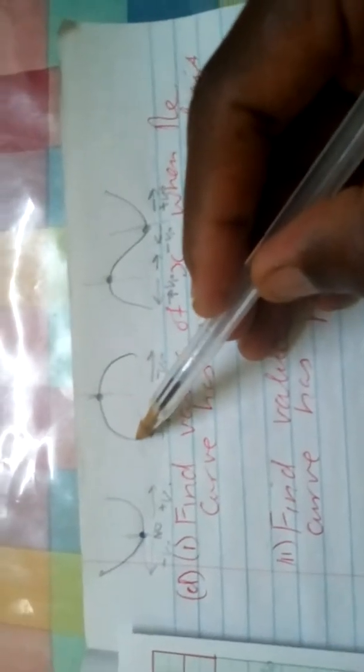This means from the left side, if the graph is going down, that means negative gradient, and if the graph is going up, it means positive gradient. On the same note, if the graph is turning down, on the left side it's going up. If it's going up, it means positive gradient, and if it's going down, it means negative gradient.